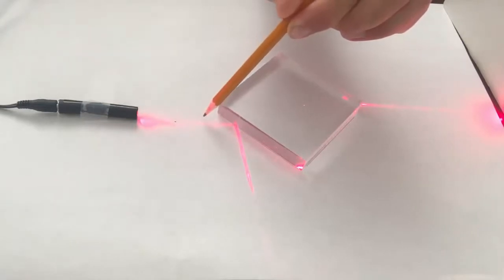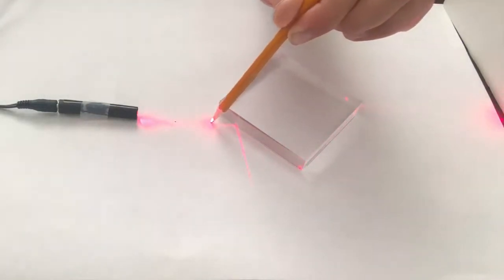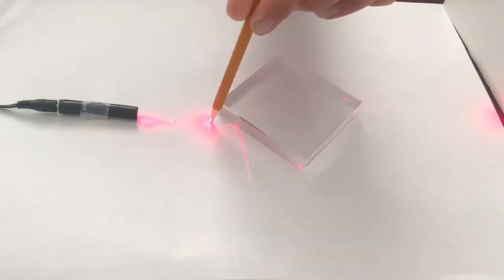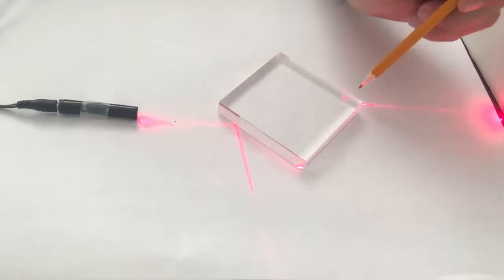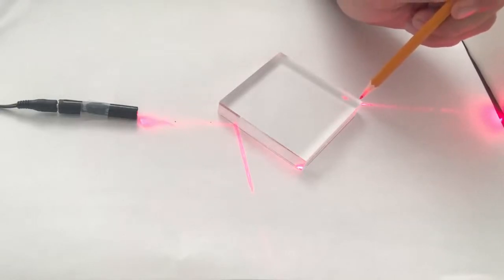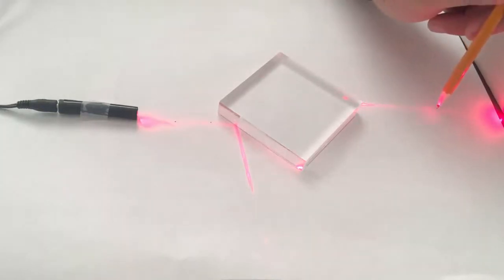You want to make at least 2 dots in order to be able to make a straight line. Here's the second one. And then I'm going to go over to the other side and also find the beam that's exiting the optical block, which is going to be our refracted light beam. So we have one here, and then one more here.